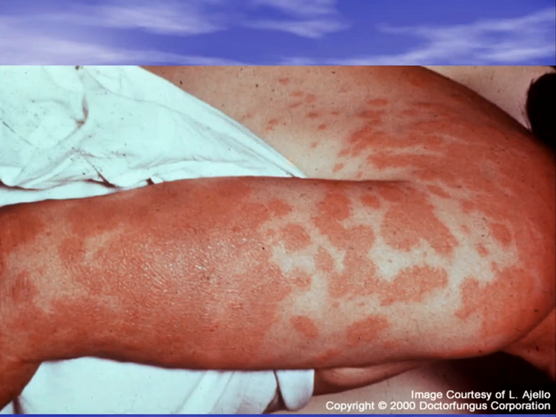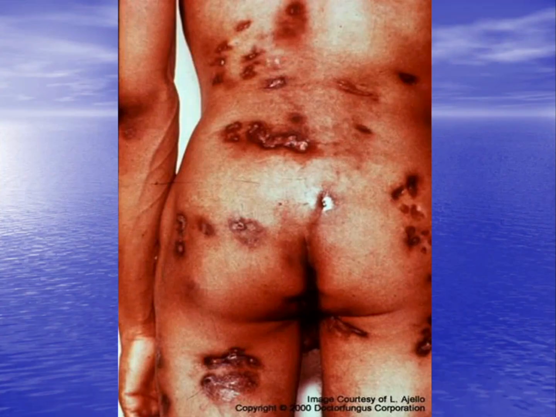Next. And then for your boards, if you have a patient with a dimorphic fungus and they have erythema multiforme, which is what you're looking at, or erythema nodosum, the answer is always coccidioidomycosis. So just remember that for the boards. Next. Here's the same thing. Cocci rashes like erythema nodosum, multiforme. I don't know why this one's ulcerating or getting keloid or something. Next.